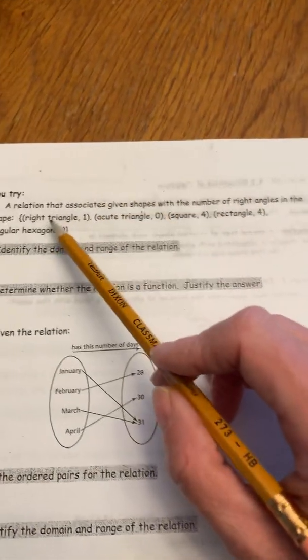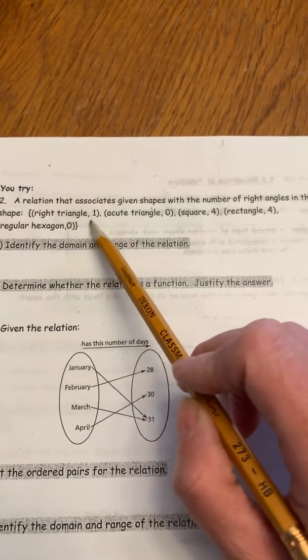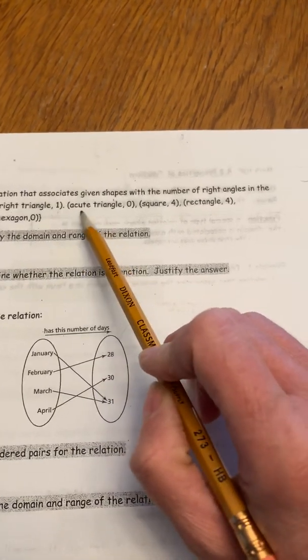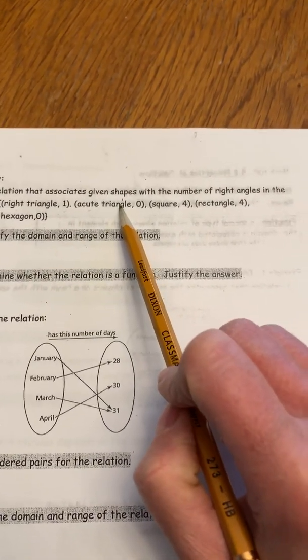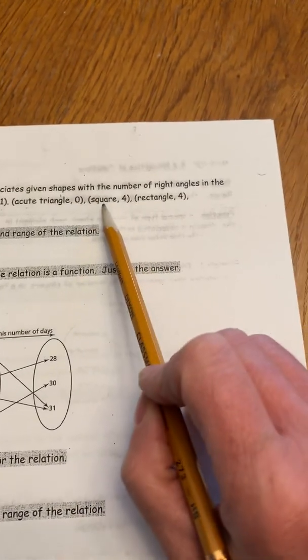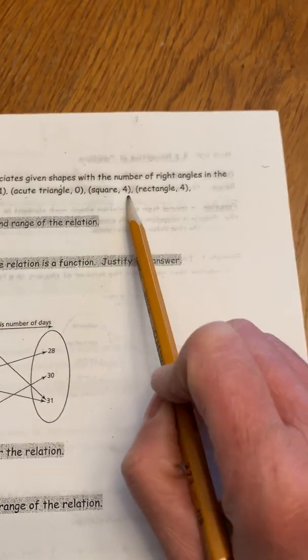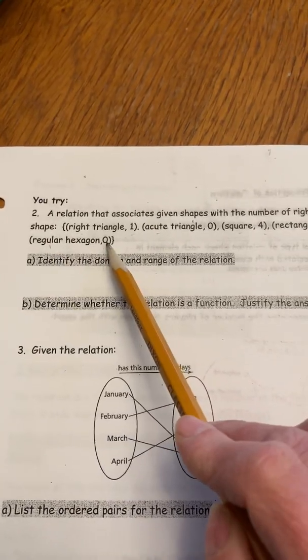So I've given you a right triangle which has 1 90-degree angle, an acute triangle would have none because they would all be less than 90. A square has 4 at all of its corners. A rectangle also has 4, and a regular hexagon has 0. Identify the domain and range.